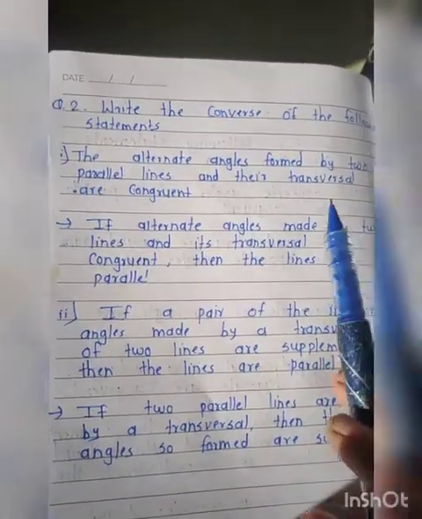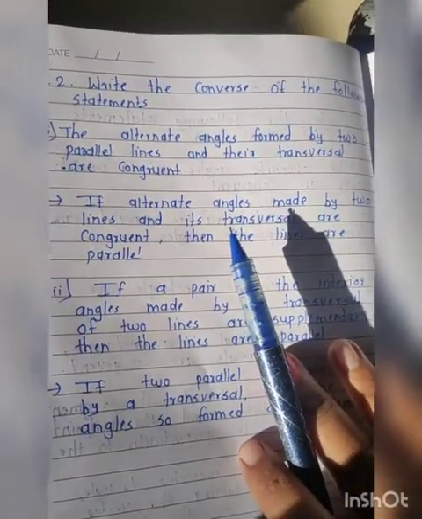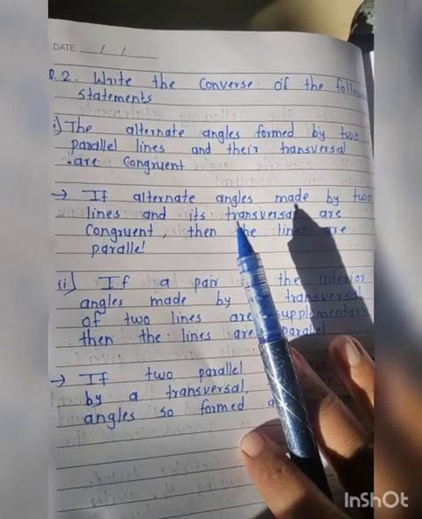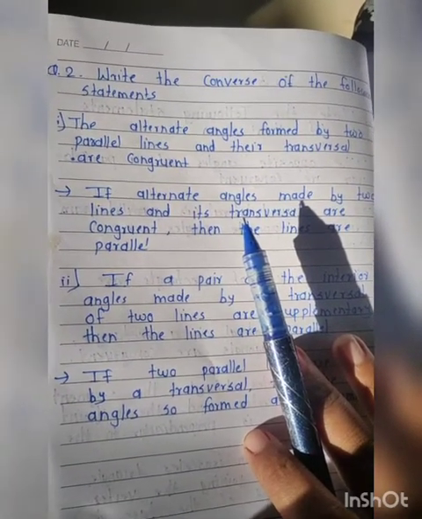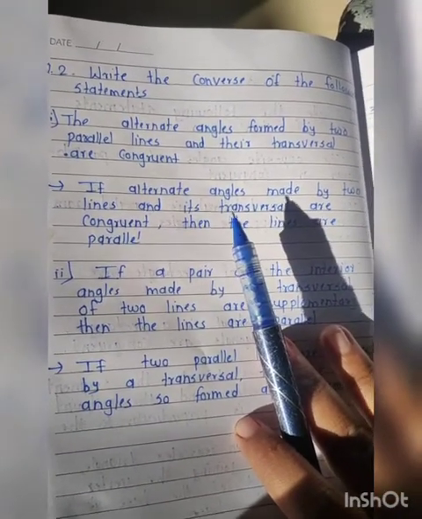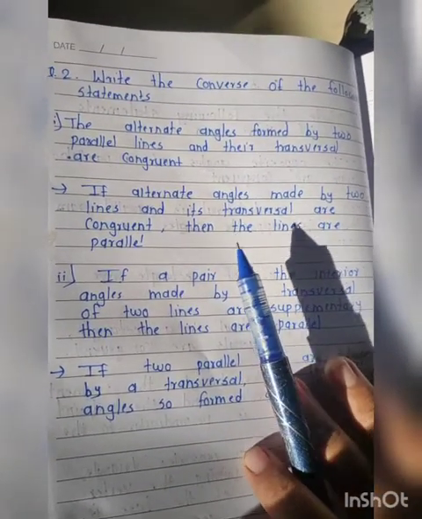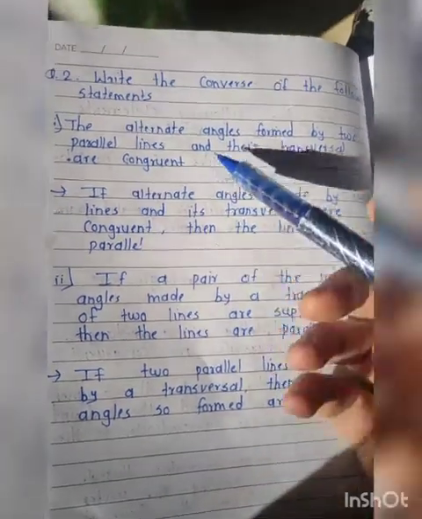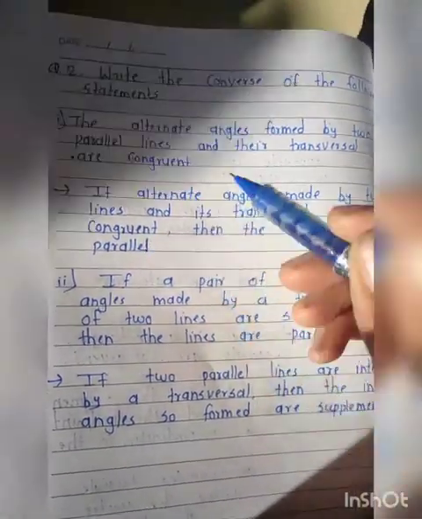Now we write the converse of the following statements. The alternate angles formed by two parallel lines and their transversal are congruent. If alternate angles made by two lines and a transversal are congruent, then the lines are parallel. This is our converse statement.